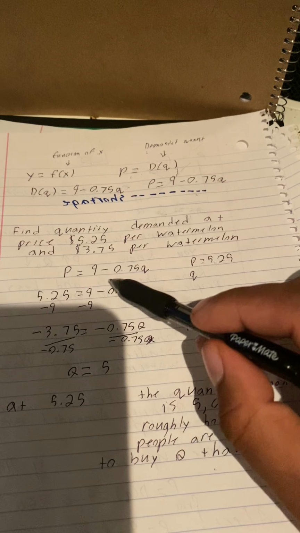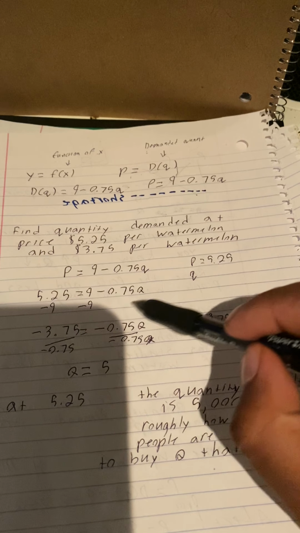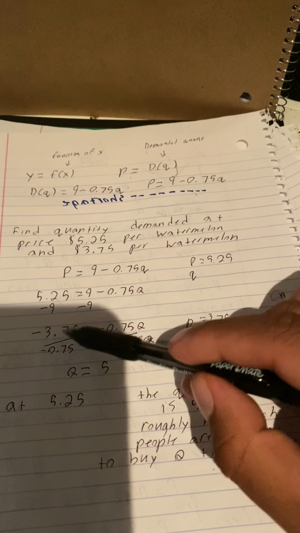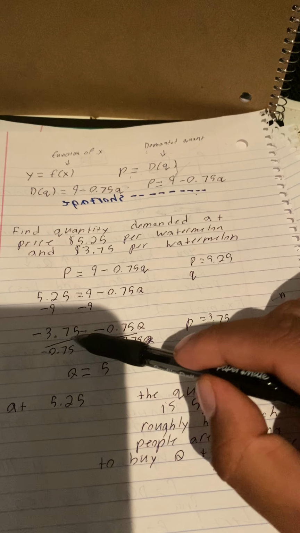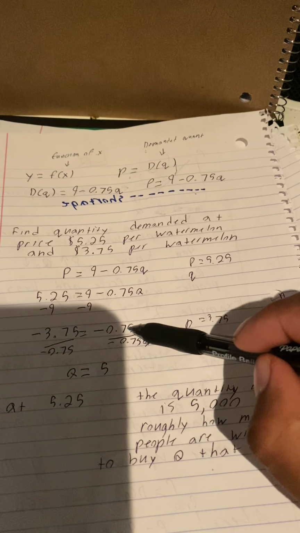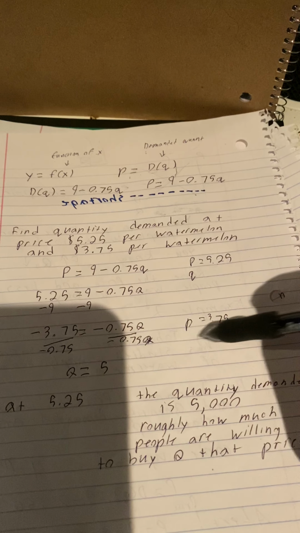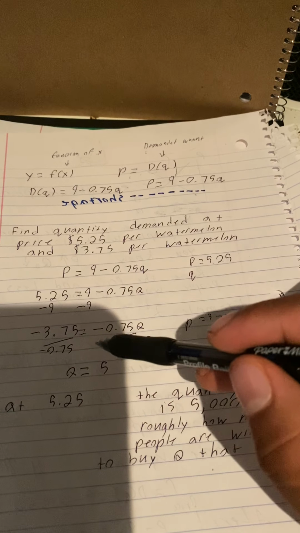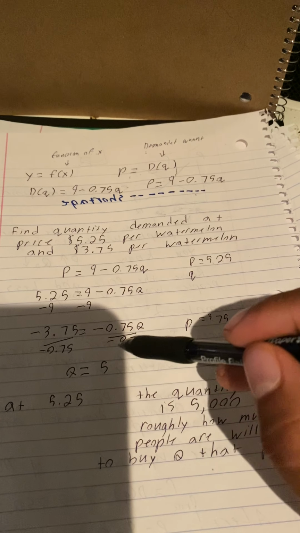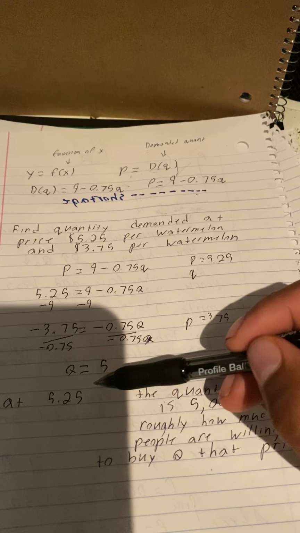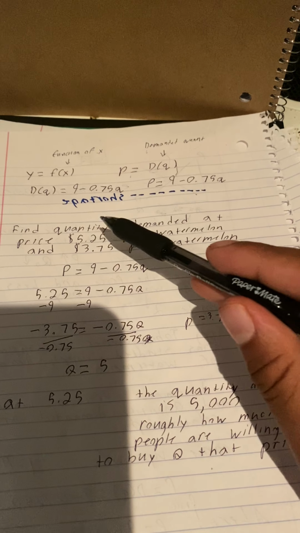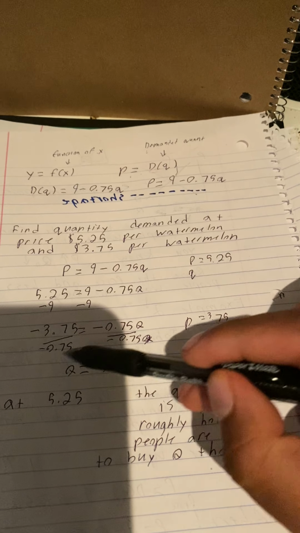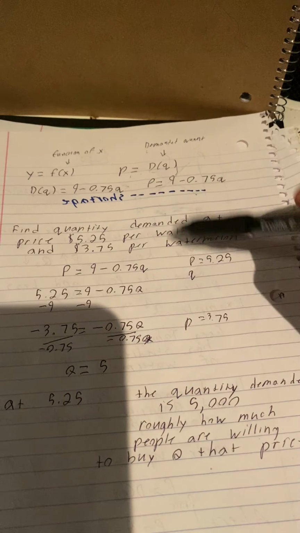I'm pretty sure you know how to do the math. Just isolate the variable. So, subtract 9 on both sides. You're going to get negative 3.75 equals negative 0.75 Q. You divide both sides by 0.75 and you get Q equals 5. So they want the quantity and you found the quantity. And that's pretty much how you solve this problem.